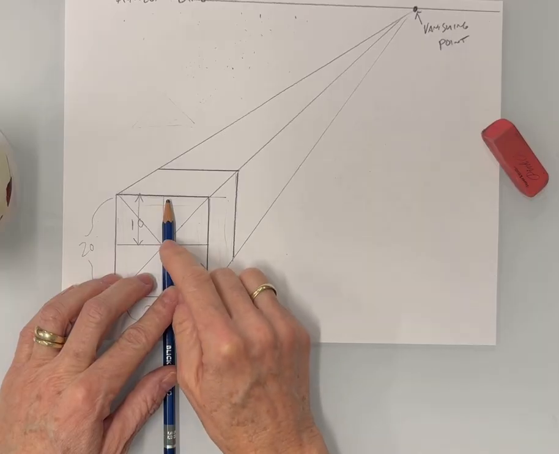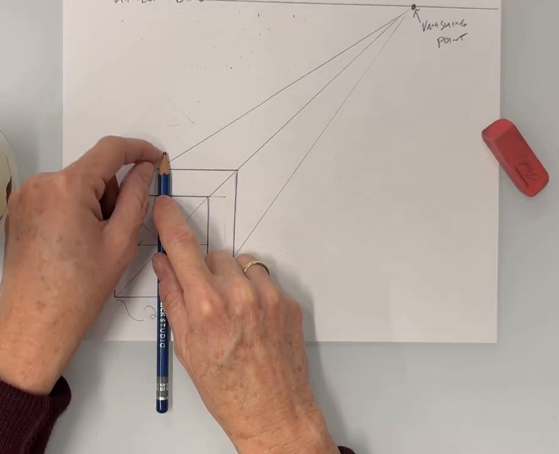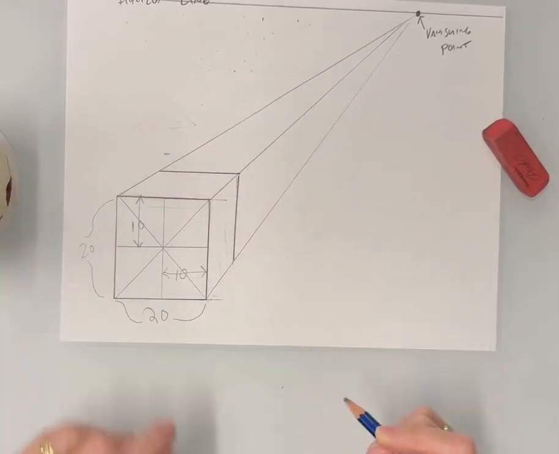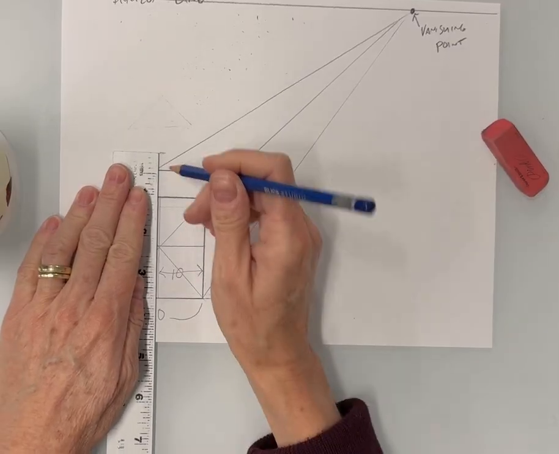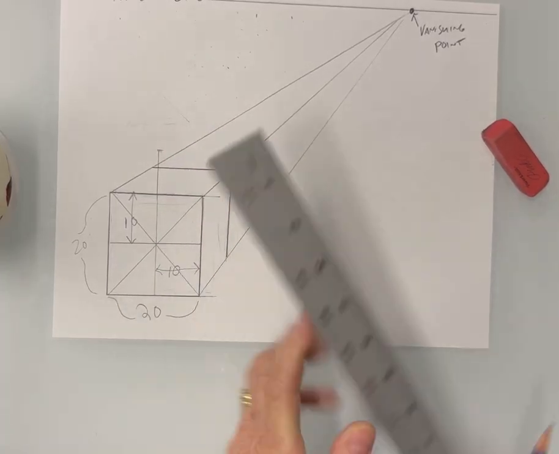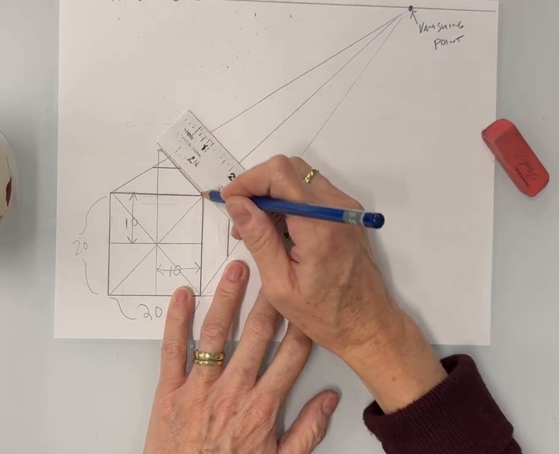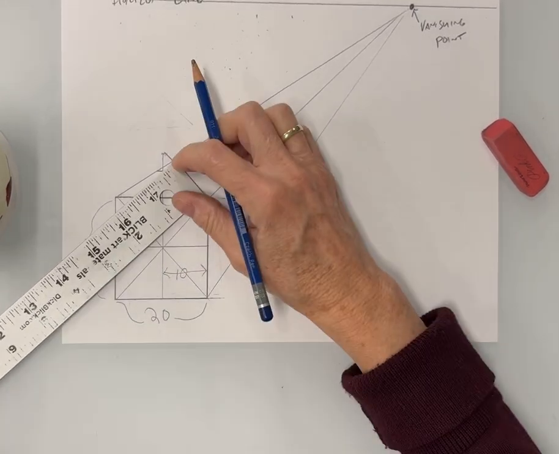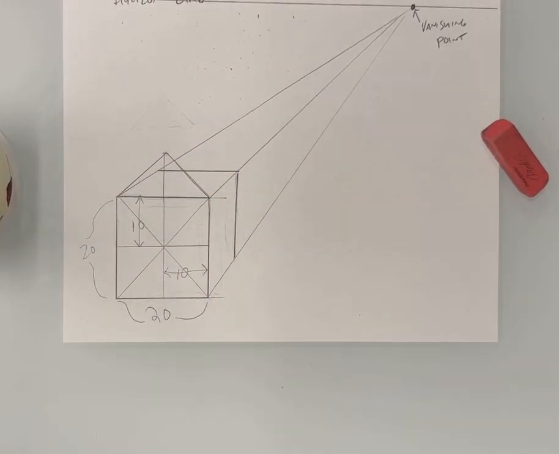I can take my pencil and just hold on to it with my finger at my 10 and know that that's 10 feet. I'll just bring that measurement up there. I'm going to extend my center line up. Aha, 10-foot pitch. Let's put that roof on the house. Now I've got a correct 10-foot tall gable on my home.